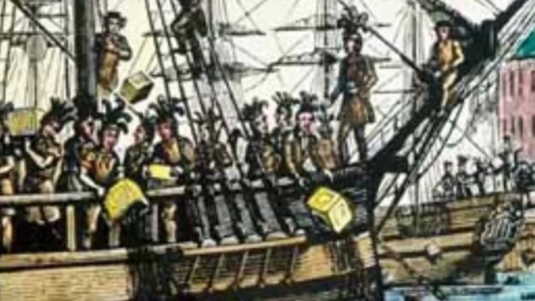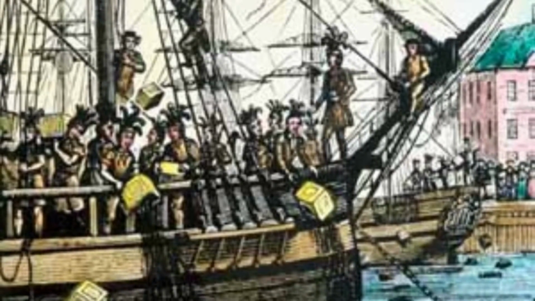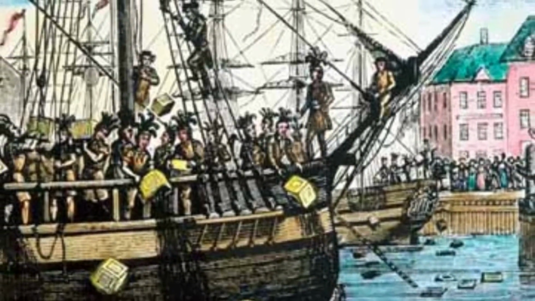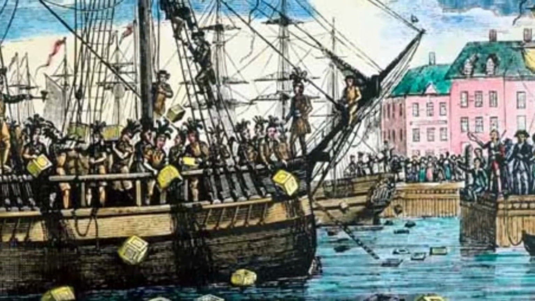The British had 3 ships located in the Boston harbor. Colonists demanded that the tea would be returned. I instructed the members of the Sons of Liberty to dump the tea in the Boston harbor on the night of December 16th, 1773.